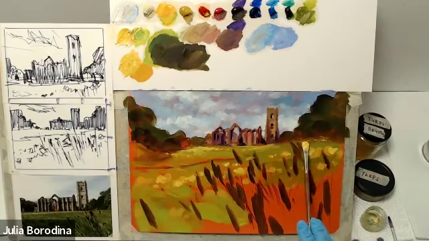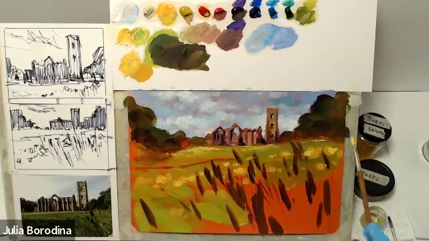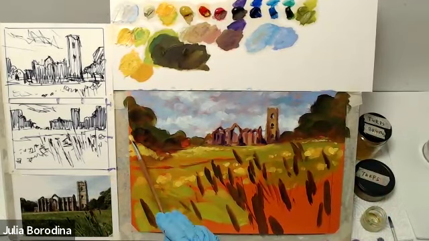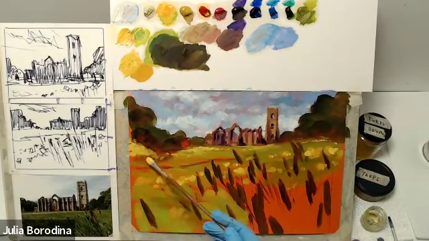So we're painting a landscape, an abbey within its environment. That's quite a nice glow. I'm just exploring that opportunity. Can always turn that volume of yellow into more of a grassy color. Well, I think that's working well.